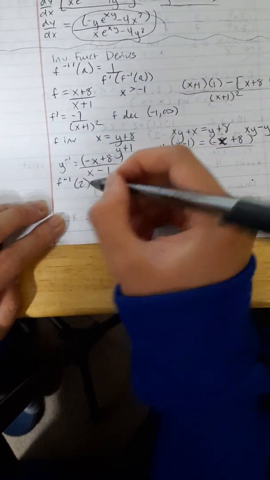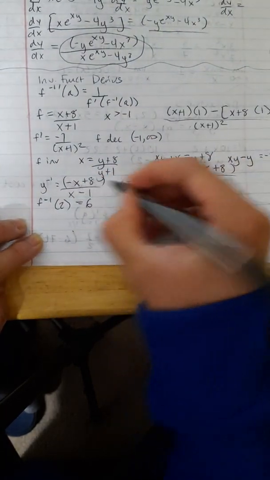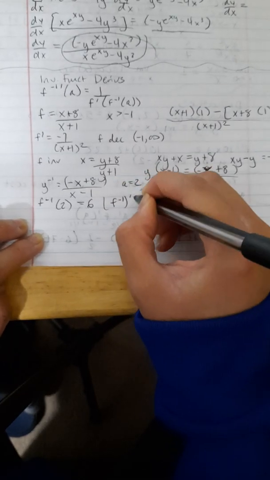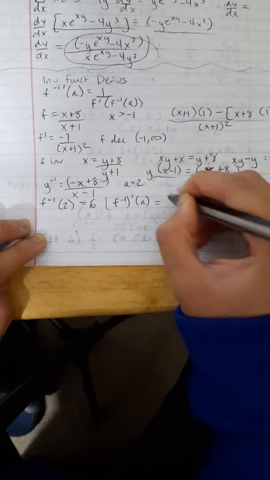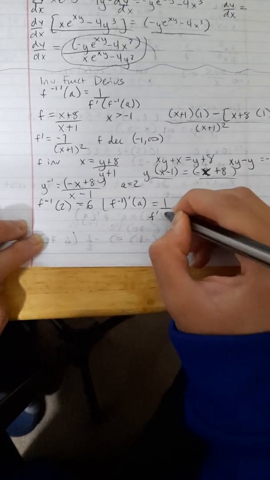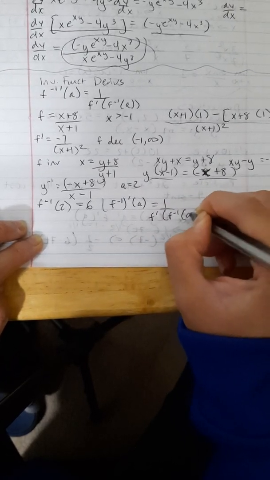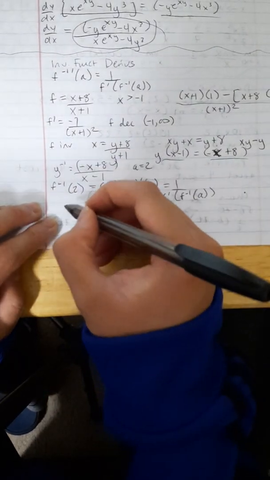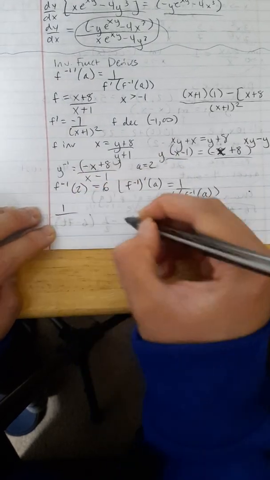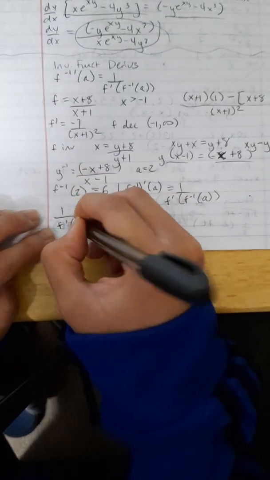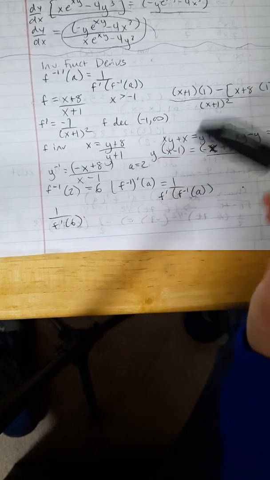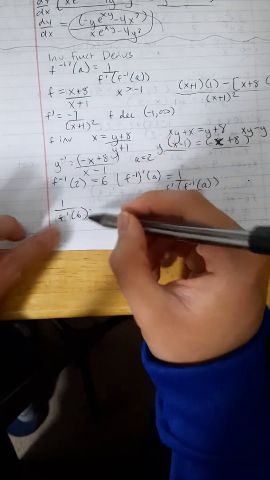Now, with that knowledge, we can use the formula from earlier, where the derivative of the inverse at a is equal to 1 over f prime of the inverse of f at a. So that's going to be 1 over f prime of 6, because we found the inverse of f at 2 is equal to 6.